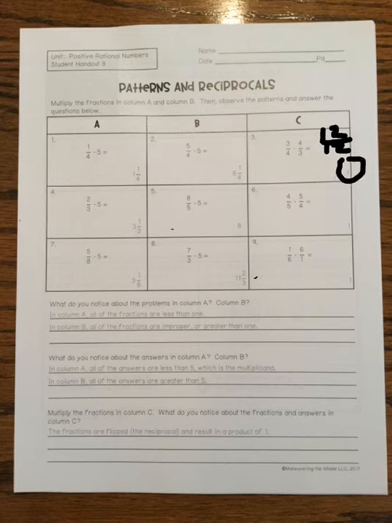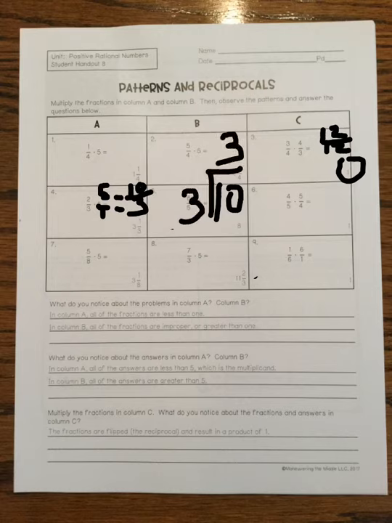Look at number 4, 2/3, and I'm multiplying by 5 over 1. 2 times 5 is 10. And then 3 times 1 is 3. So I have 10 over 3. I'm going to take 10 and divide by 3 to get my answer. 3 times 3 is 9. Subtract 9. 10 minus 9 is 1. 3 and 1/3, which is exactly what we have right here.